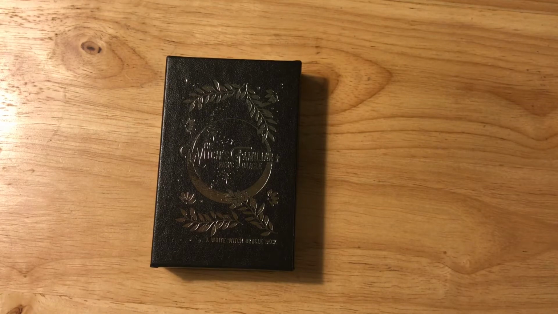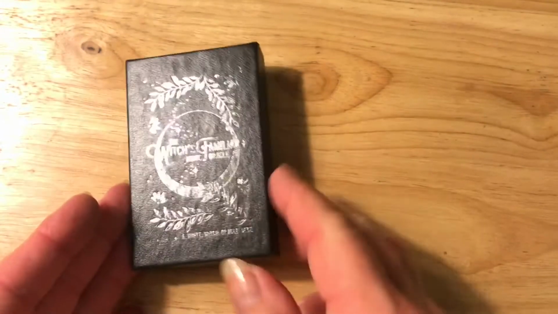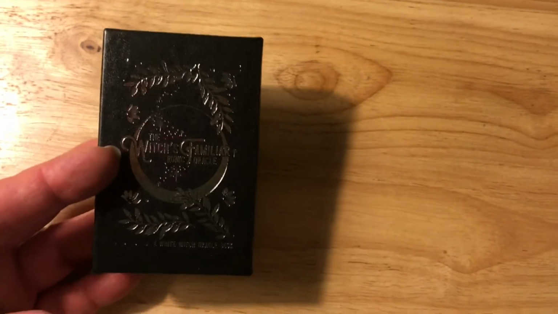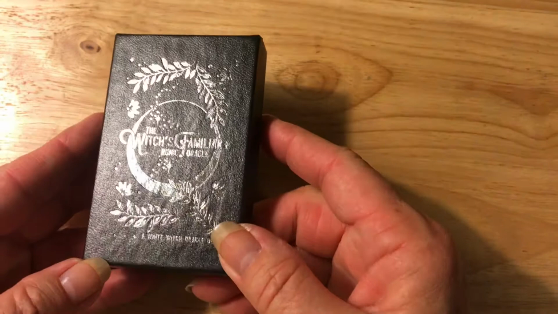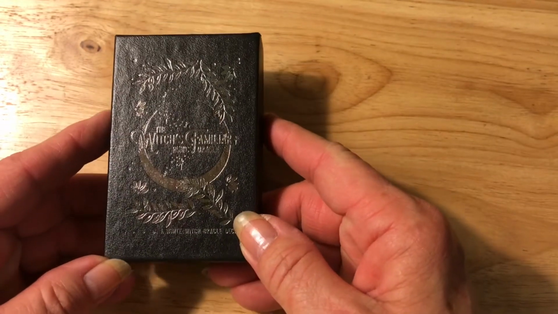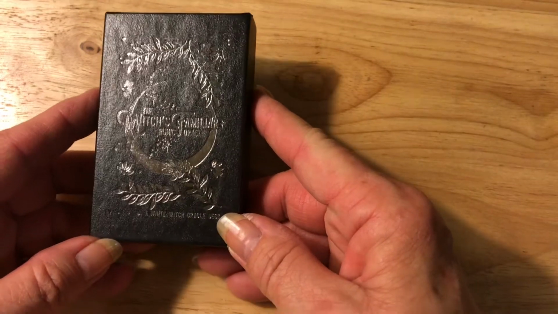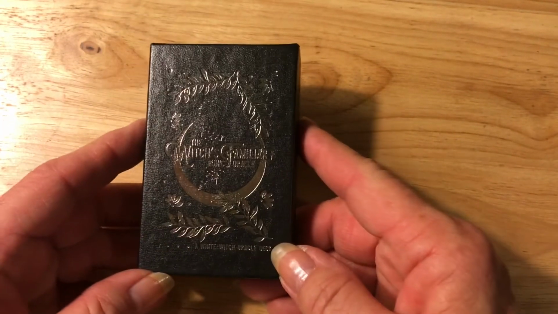Hi friends, today I wanted to share with you an oracle deck that I received in the mail from the whitewitch.com. I'll put a link in the description box down below. This is a little different than some of the other videos I've done because this oracle is based on runes rather than tarot or tarot type imagery.